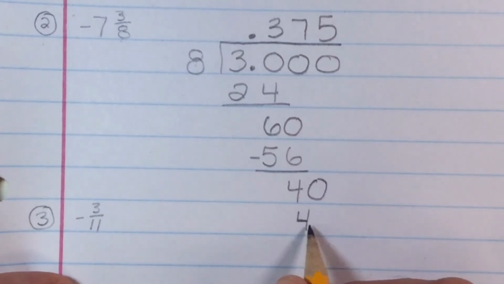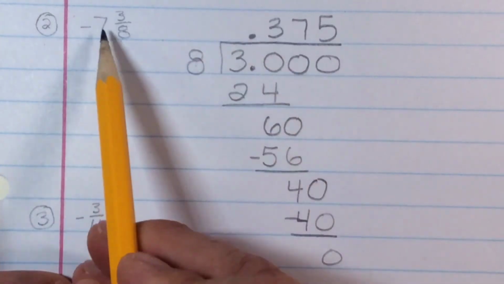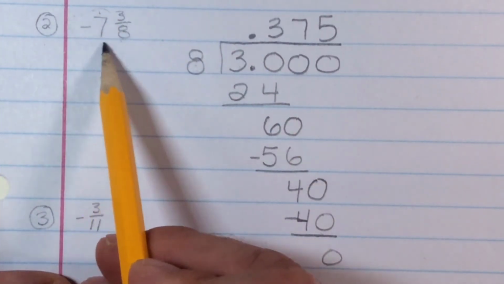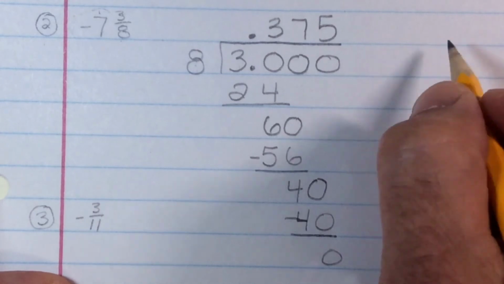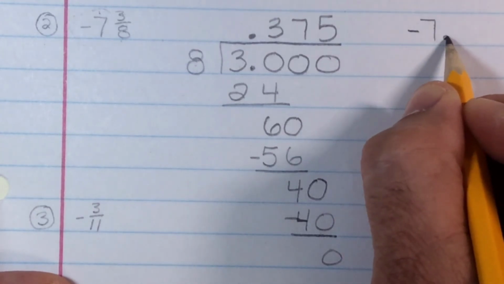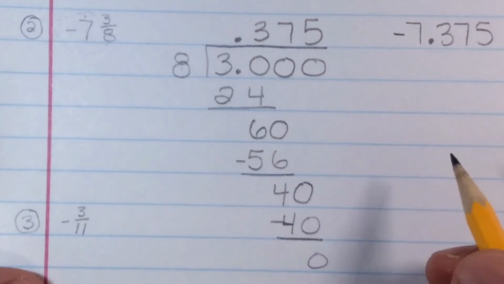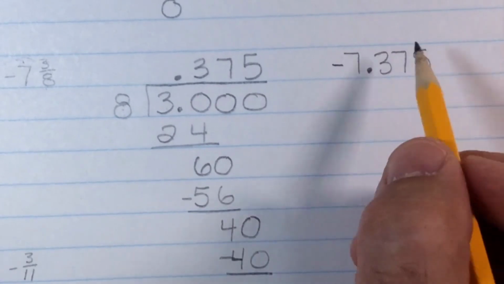Now, remember, I still have this negative 7 that's out here I didn't take care of. So my answer is negative 7.375. Negative 7 and 375 thousandths.